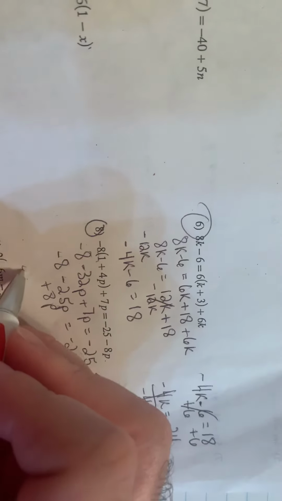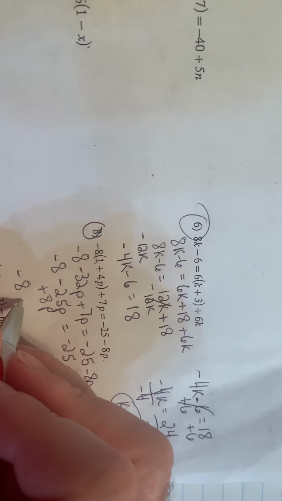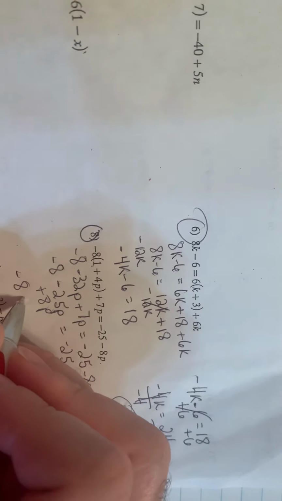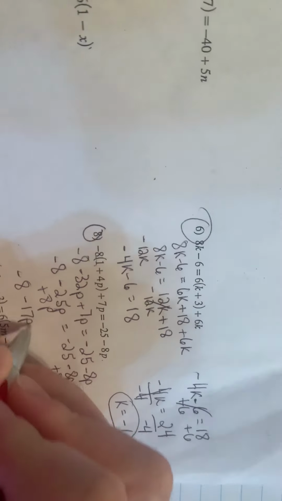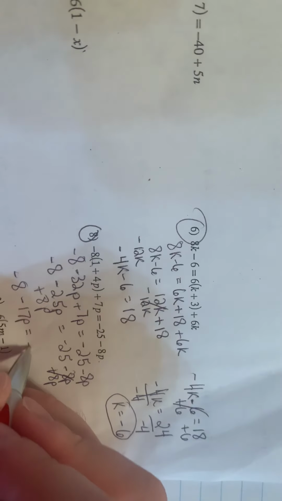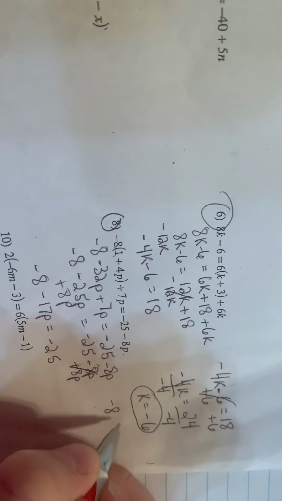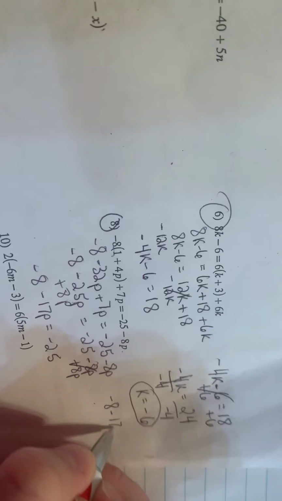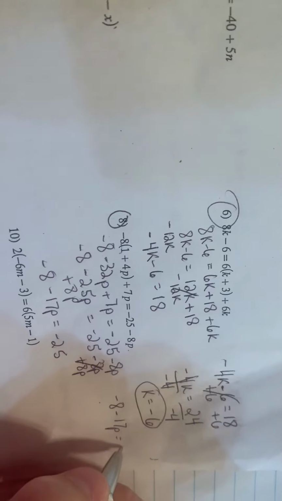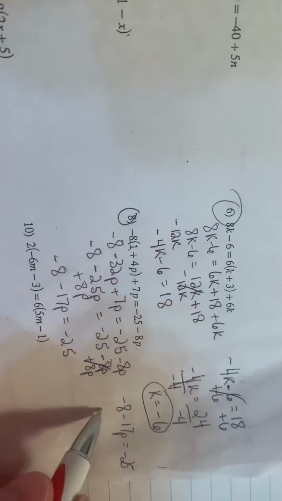So I haven't done anything to the negative 8. And negative 25p plus 8p is negative 17p. And then over here, you are left with your negative 25. Okay, so I'm going to rewrite this so we have room. Okay, I didn't do anything there. I just moved this to here.